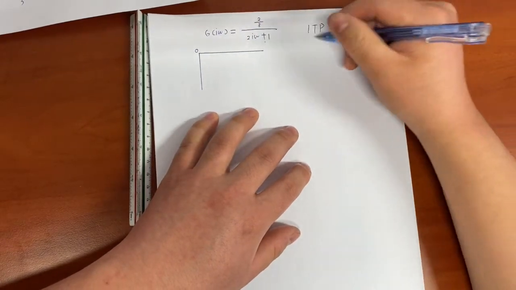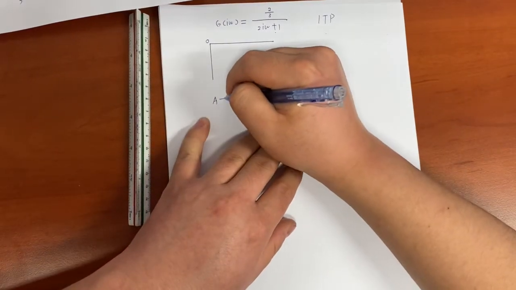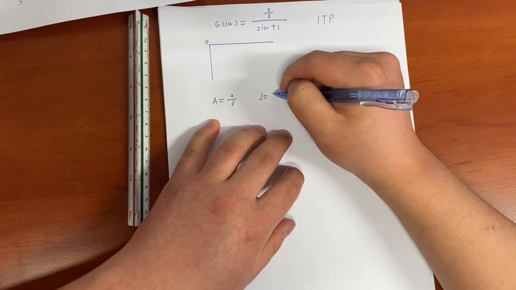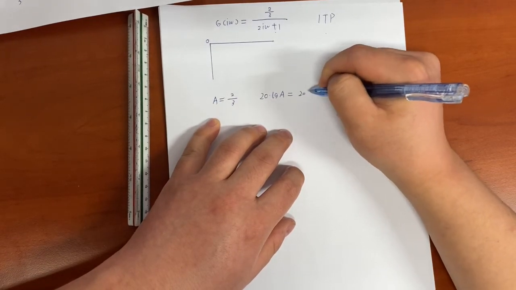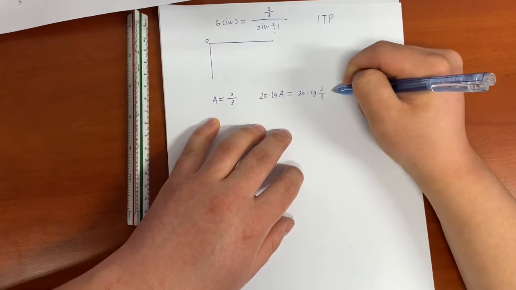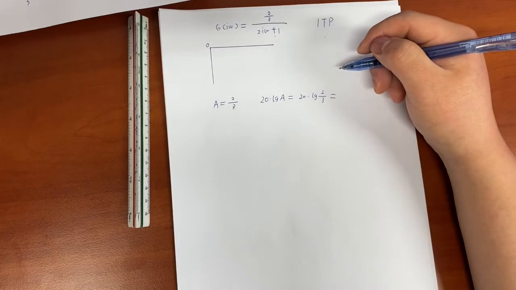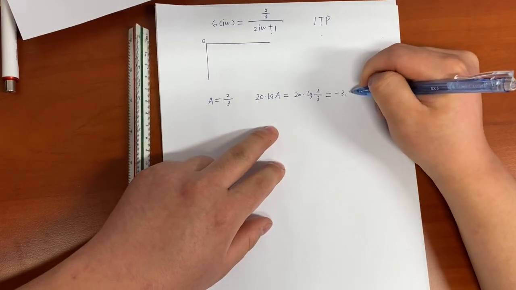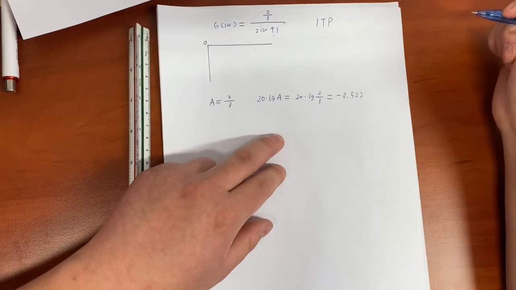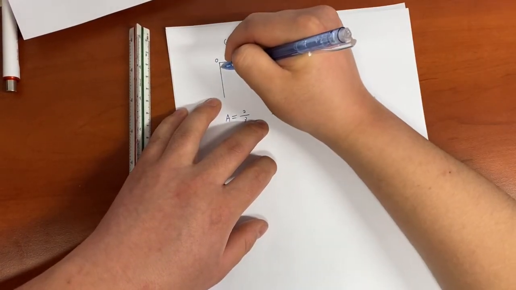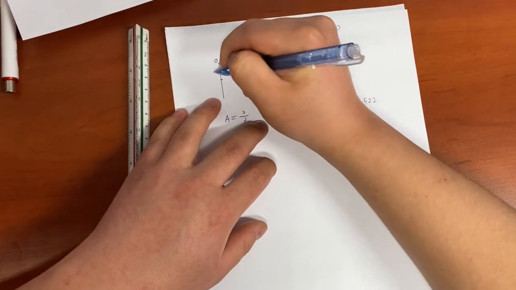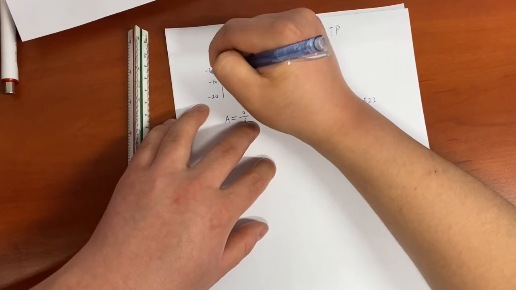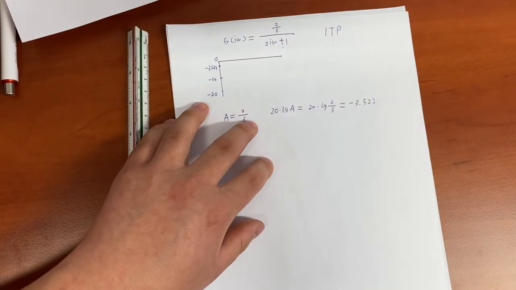So for this time, A equal to 2 divided by 3, so we can write that 20 log of A is equal to minus 3.522 dB.